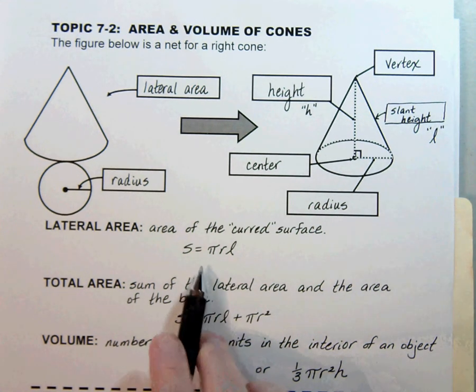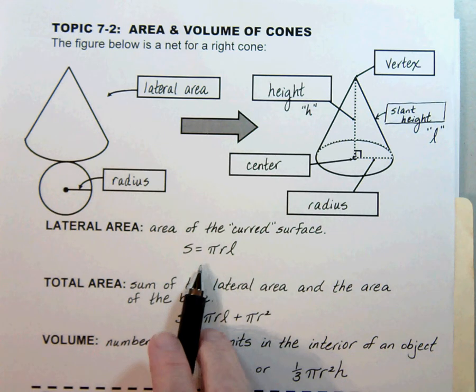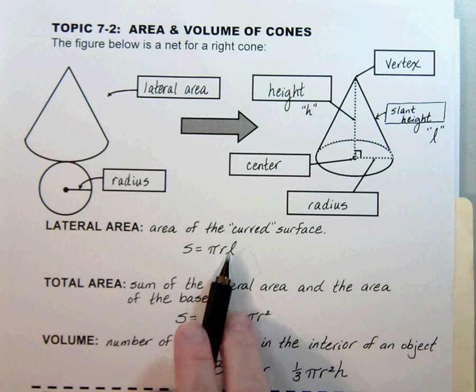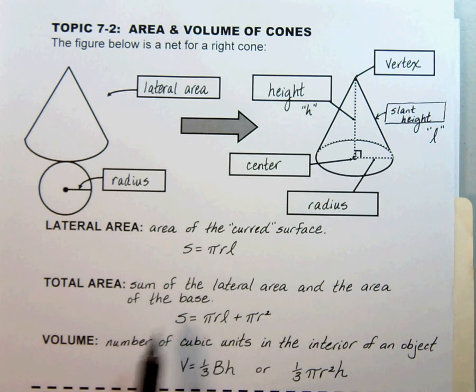In fact, the very first formula for lateral area says pi times r times L, and it is the slant height. Be sure to refer to that on the formula chart. The total area is the sum of the lateral area and the area of the base, and the formula for that is S equals pi r L plus pi r squared. That's because it's the lateral area, the pi r L, and then the area of the circle.